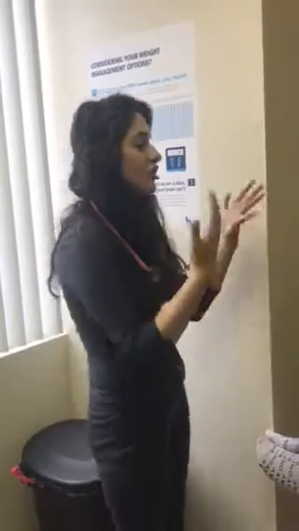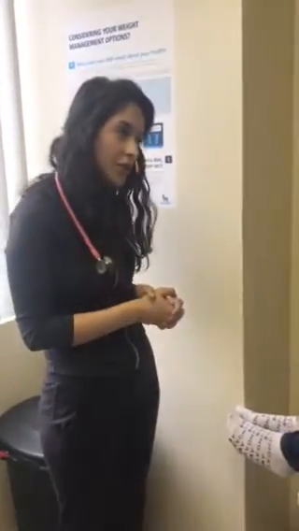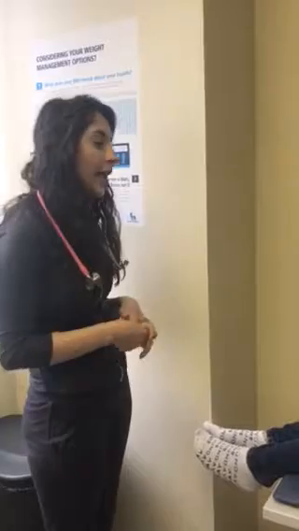Here I want to assess her respiratory effort, if she's in any respiratory distress. Does she have equal lung expansion, use of any accessory muscles? She does not. I'm going to ask the patient if she has any cough. Do you have any cough? No. Okay, but I'm going to ask the patient right now to give a cough for me.